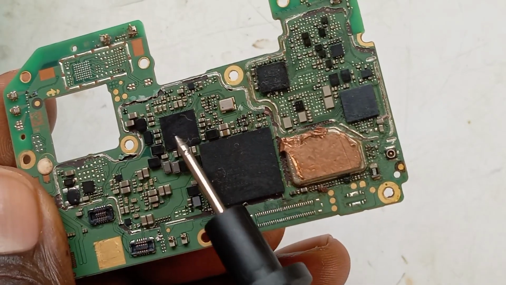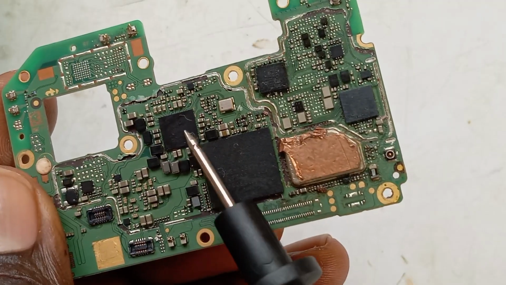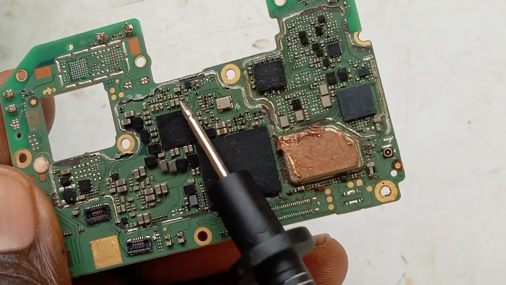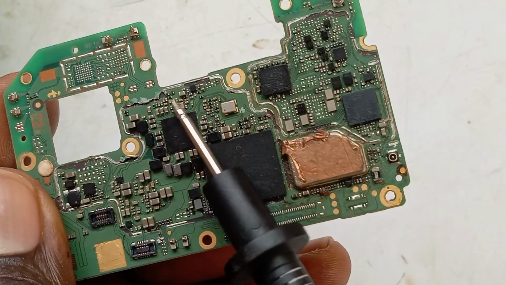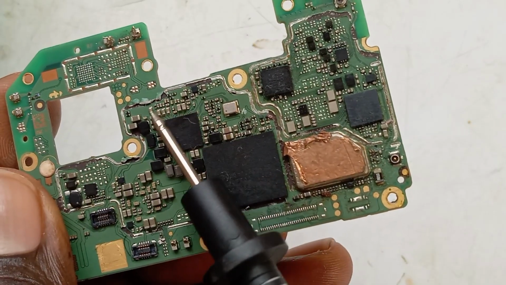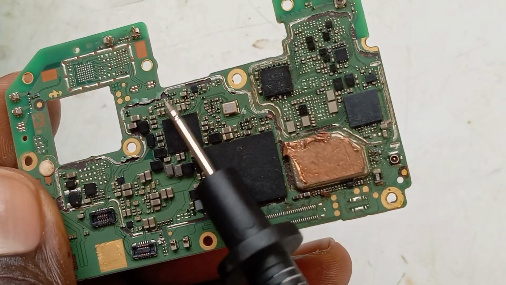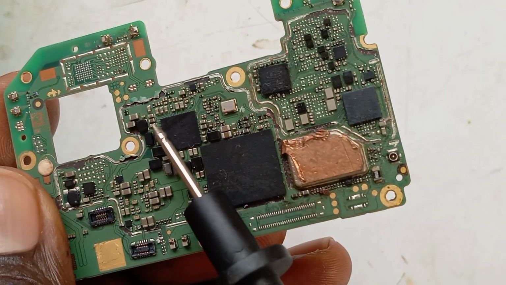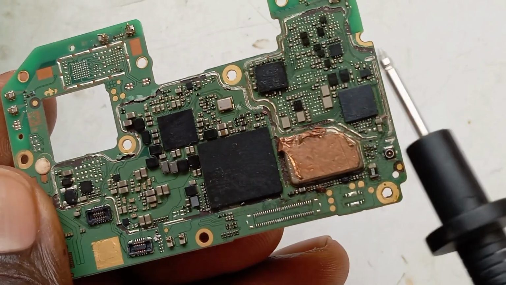So from there, this voltage is going to be generated by the power IC, and it's going to supply these capacitors that you see on the other side. From there, the voltage will be distributed to all other parts of the mobile phone.